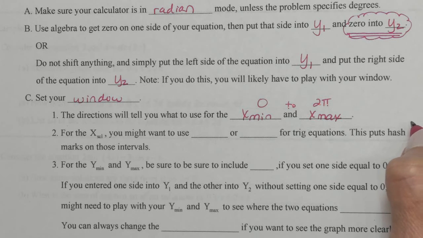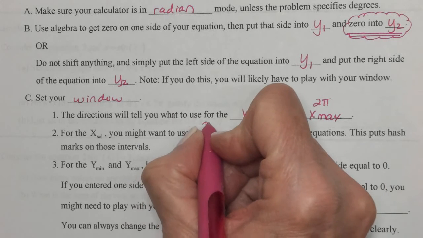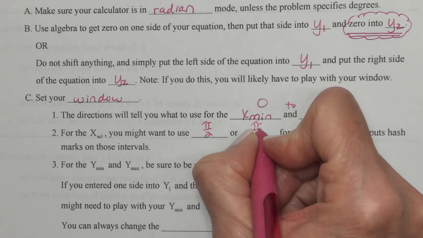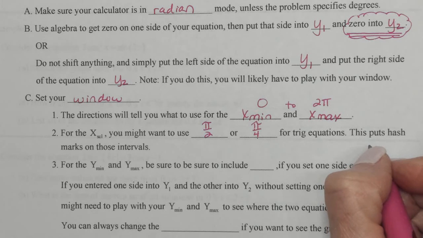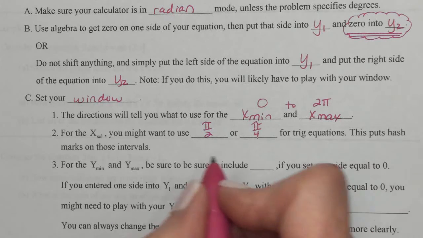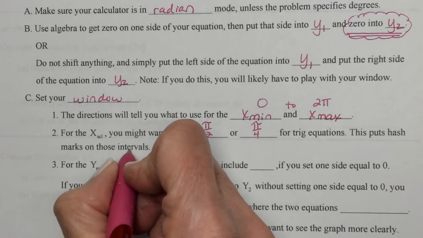For the x scale, you might want to use pi over 2 or even sometimes pi over 4 when you're solving a trig equation. This just tells you how often there are going to be the little hash marks on the x-axis. Okay.